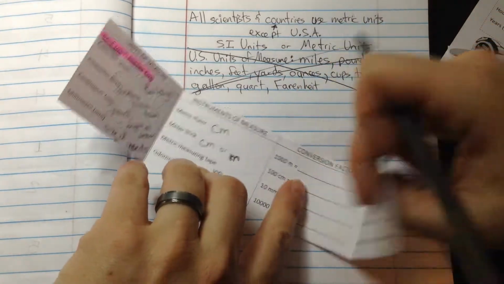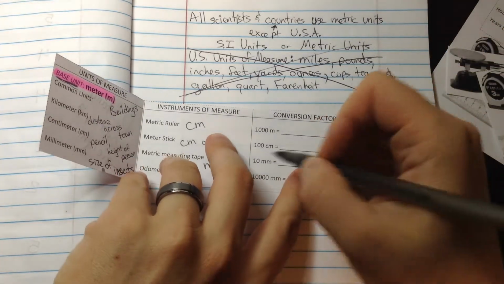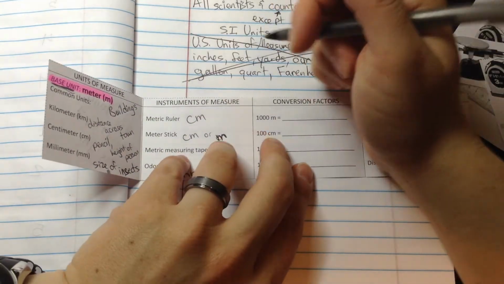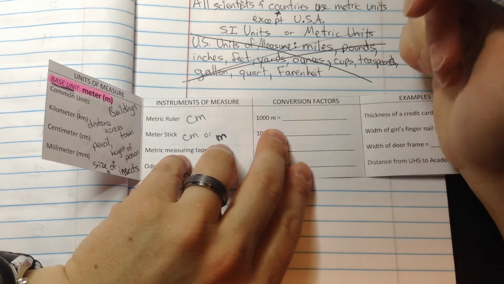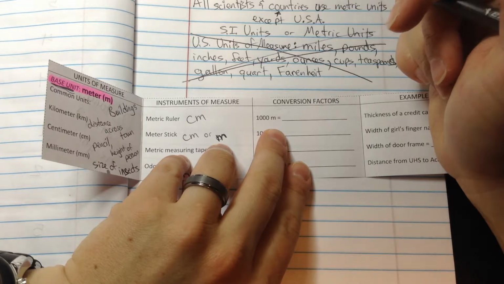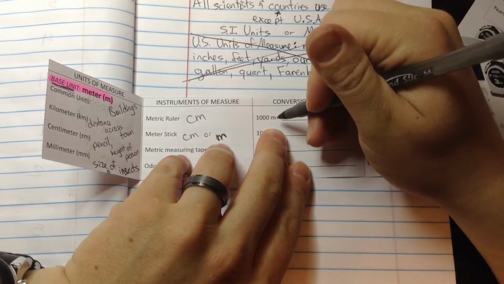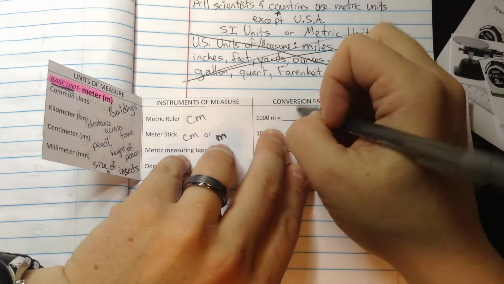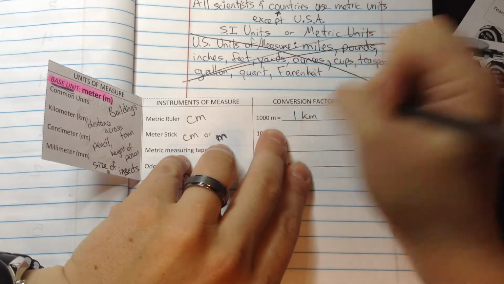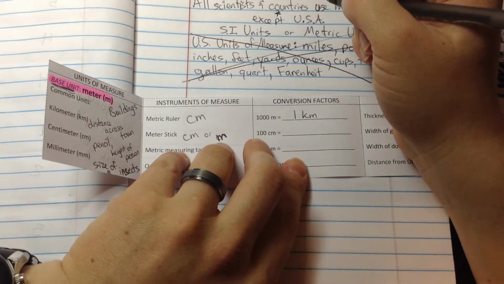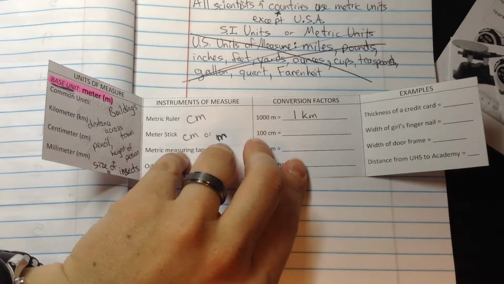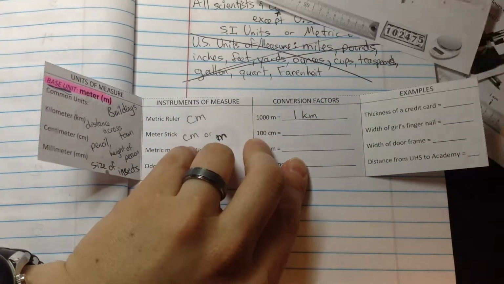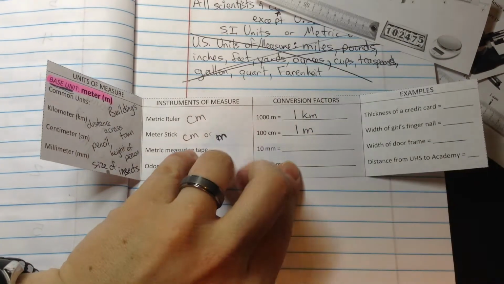Now let's talk about conversion factors. Okay? If I have 1,000 meters, picture a meter stick. If you stand with a meter stick next to your side, it usually comes up to somewhere above your waist. 1,000 of those, one meter stick after another, end to end to end, that is 1 kilometer. 100 centimeters, we were just discussing that. What is 100 centimeters? 1 meter stick. 1 meter stick is 1 meter long.